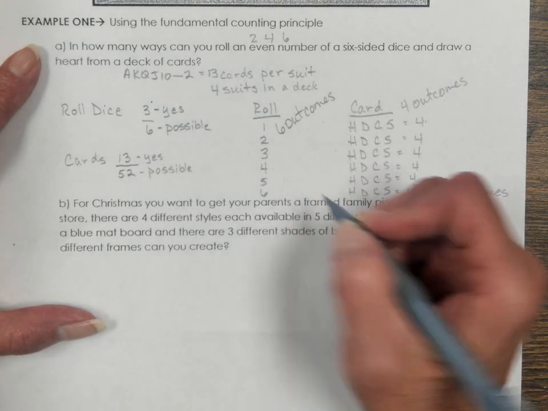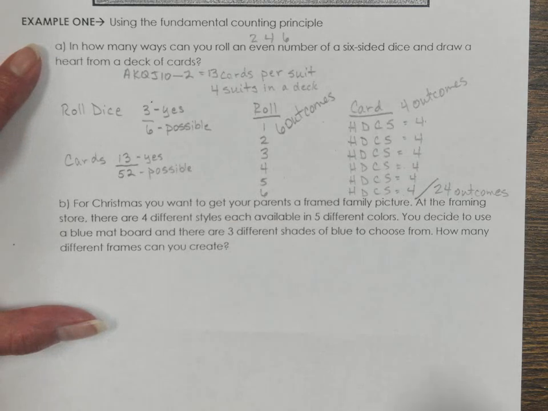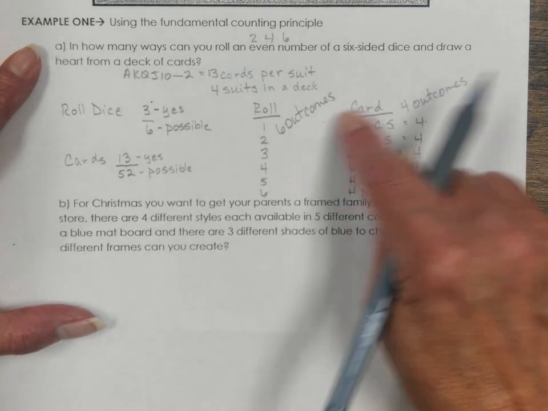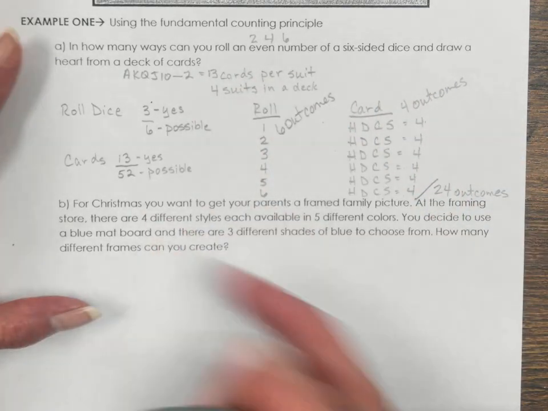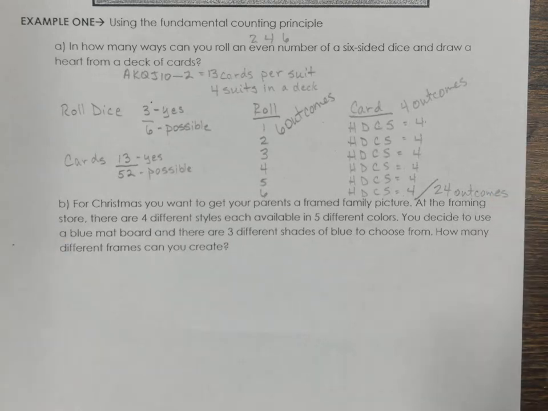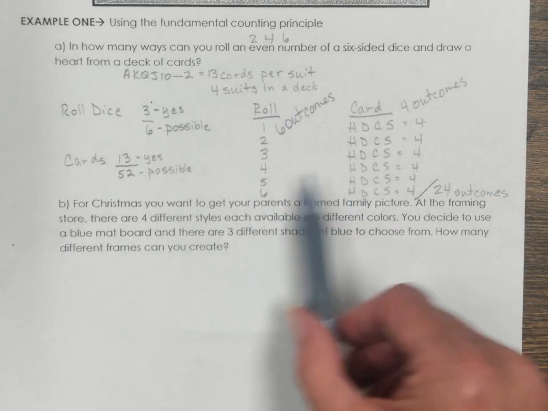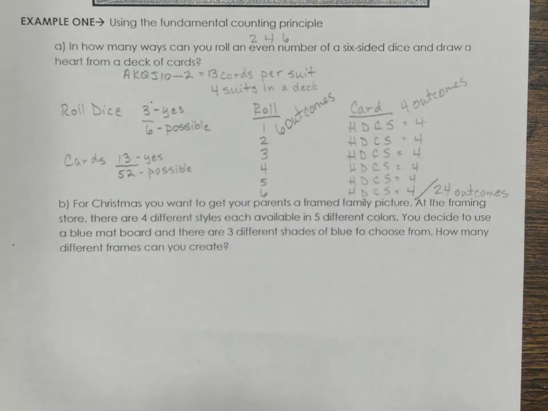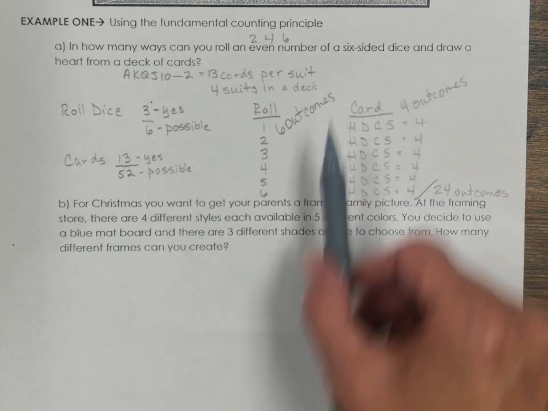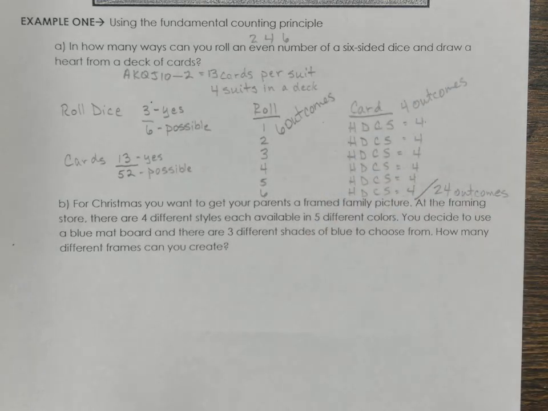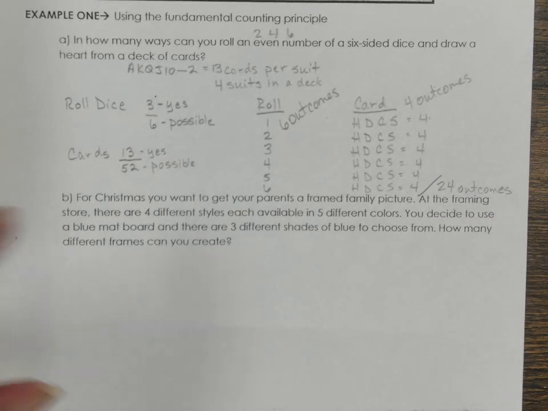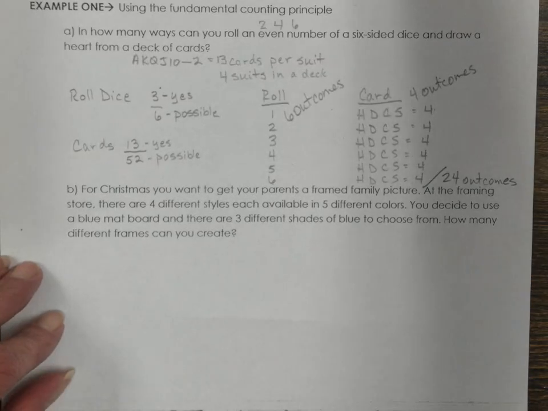So I was working really, really hard to get the same answer. So my fundamental counting principle says take the event, list out the number of outcomes, take the next event, list out its number of outcomes, multiply them together. Things get pretty simple. All right, so let's look at B.